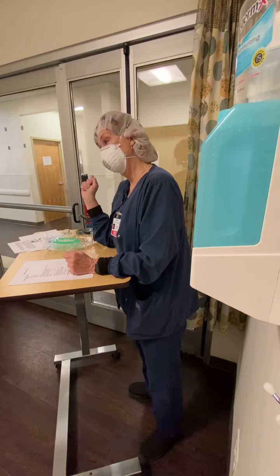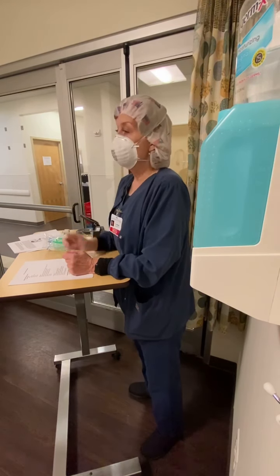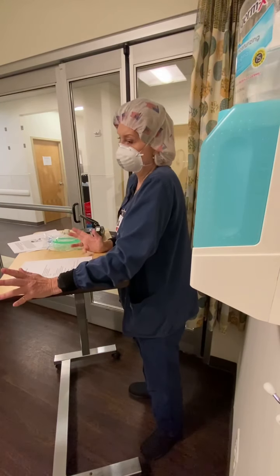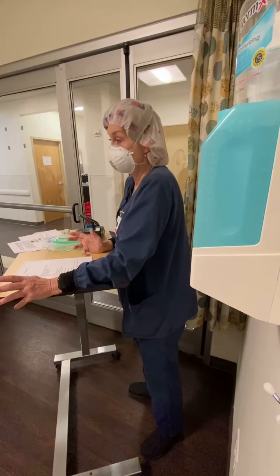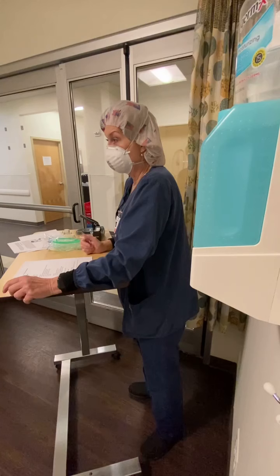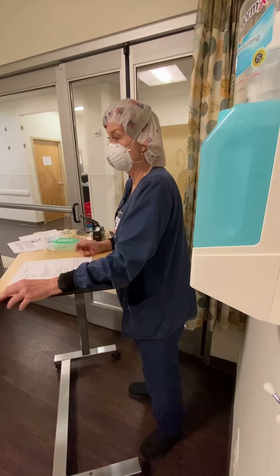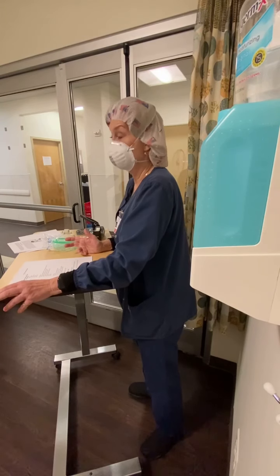But you don't always have to reverse it. Sometimes it's just been a while, and if it's been so long since we've given it, then it's gone. In fact, you might get yourself into more trouble by reversing it, because the reversal agents, if there's nothing for them to reverse, can cause some weakness on their own.